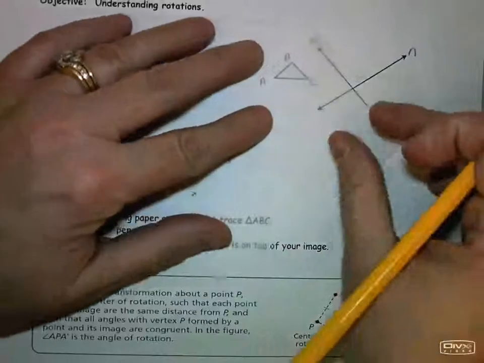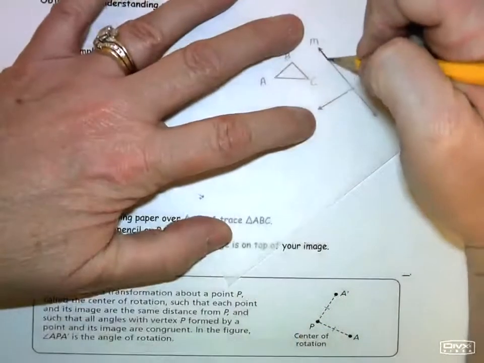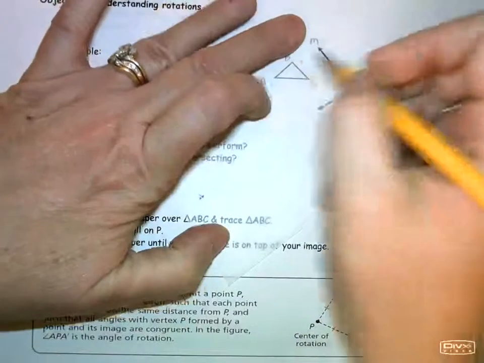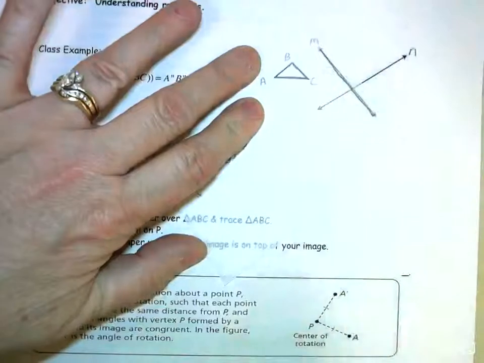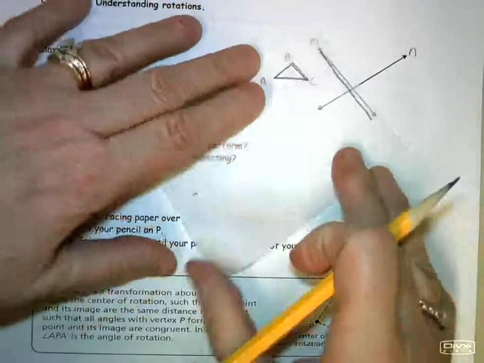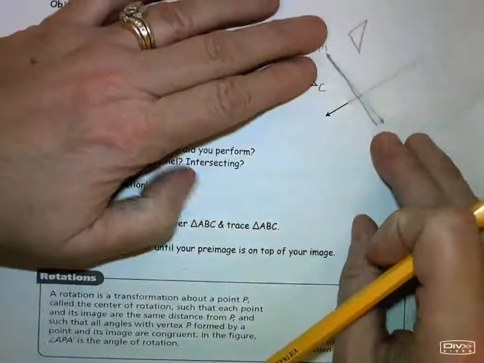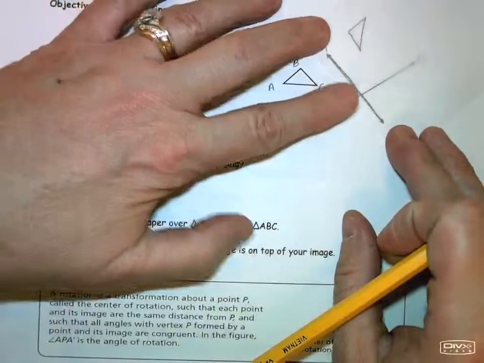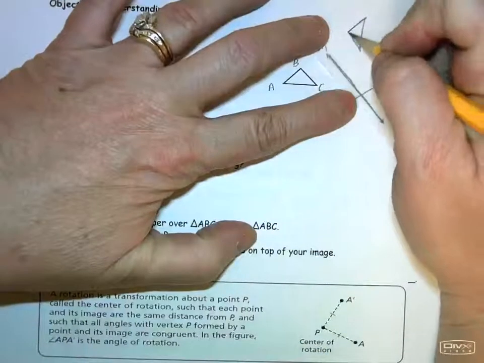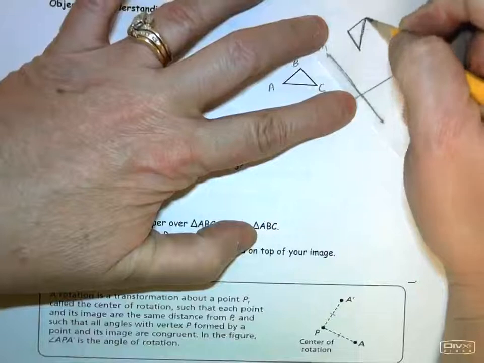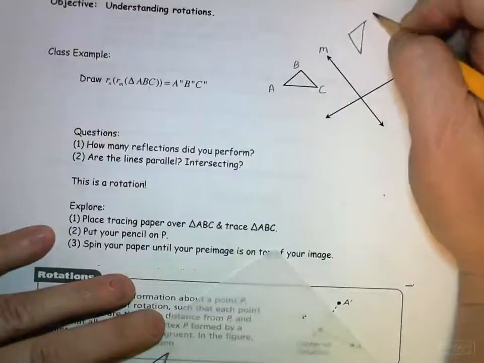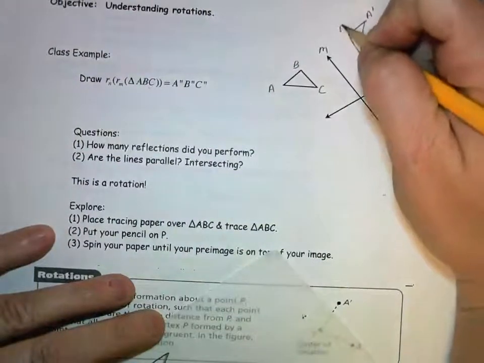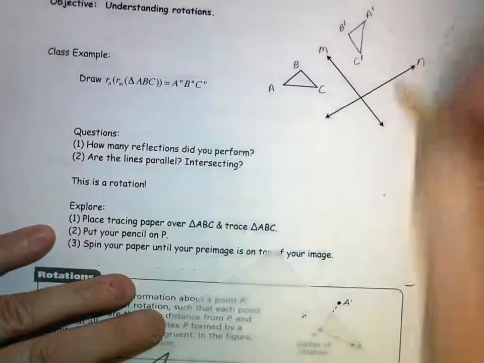So you're going to take your tracing paper, and then you are going to outline the triangle, and then you pick up your tracing paper and you line it up, and then you have the reflection of the triangle over line M, and I'm going to draw that in a little bit better. This will be A prime, B prime, and C prime.